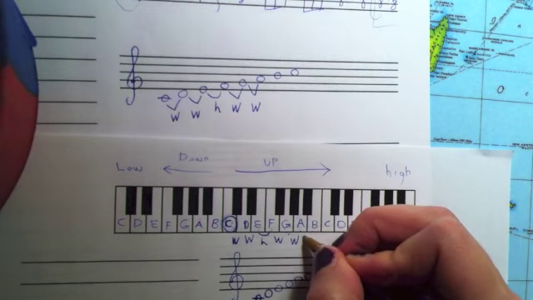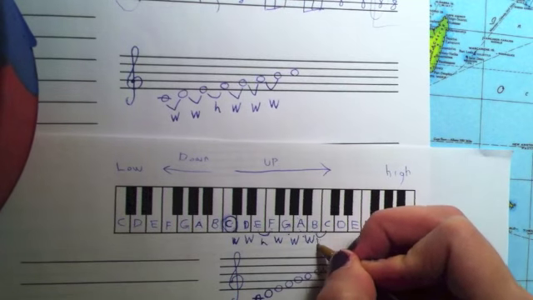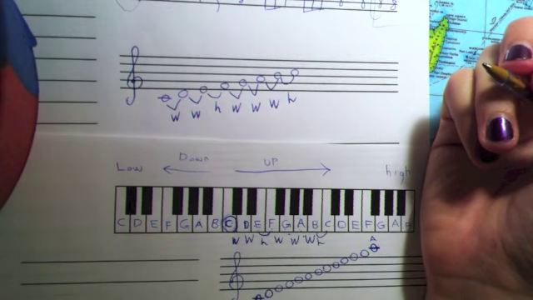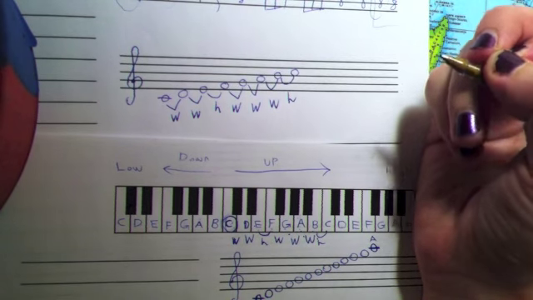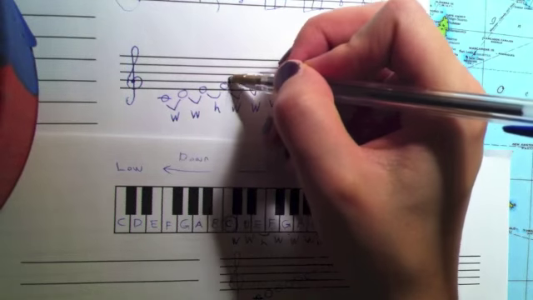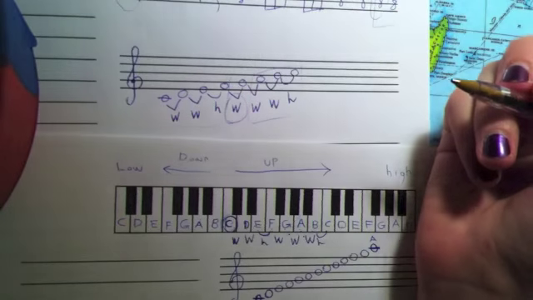And A to B is a whole step. And then B to C is a half step. So this is the pattern of a major scale. Whole, whole, half. Whole, whole, whole, half. It's two whole, whole, half groups joined together by a whole.